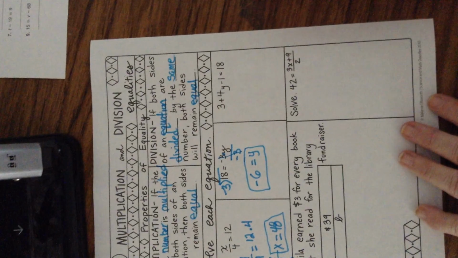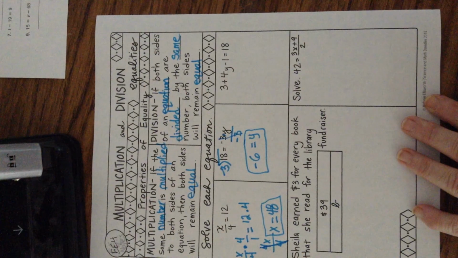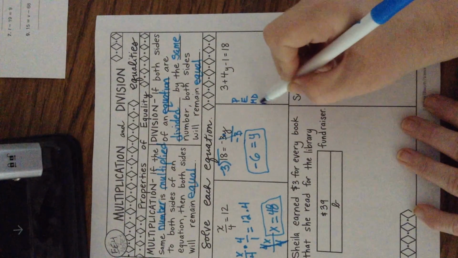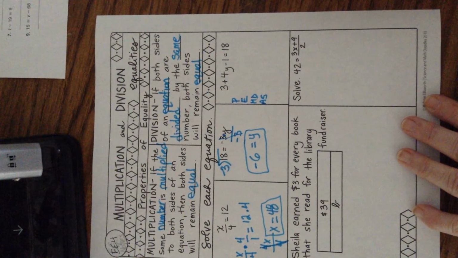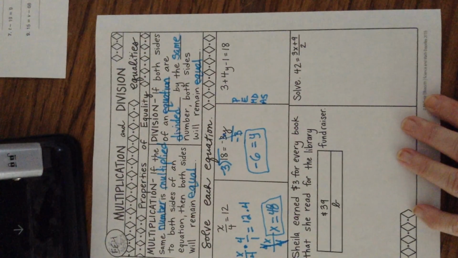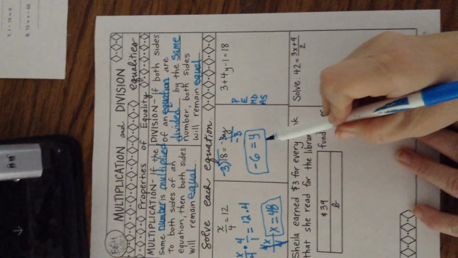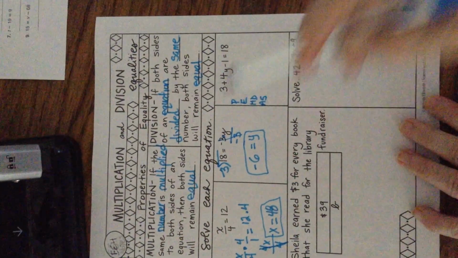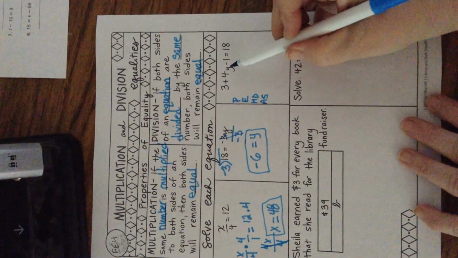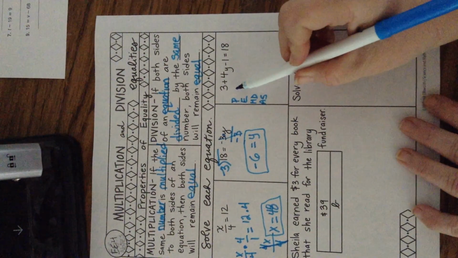Now, let's look at something that's a little bit trickier. Not a lot, just a little. But remember your order of operations. P, E, M, D, A, S. So we have to get like terms. What we want to do is get the y all by itself. See how here we've got the y all by itself. Here we've got the x all by itself. We want to get the variable all by itself. So I need to get all the numbers on this side and all the y's on this side.